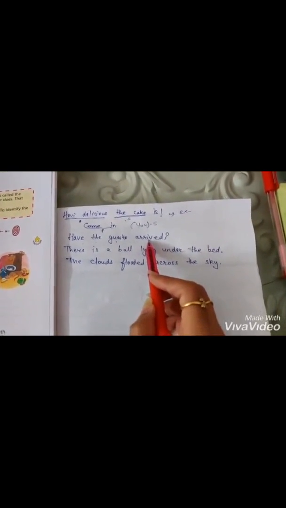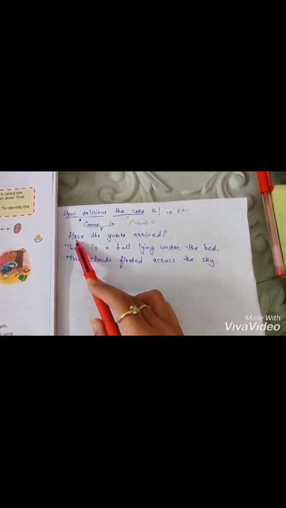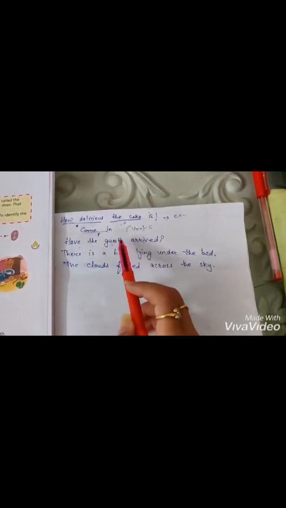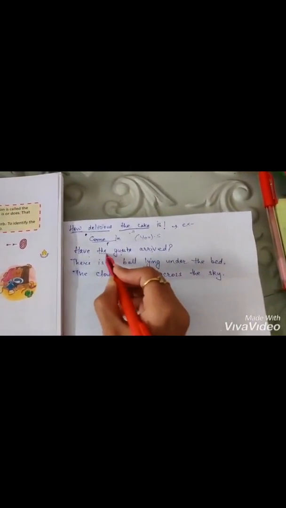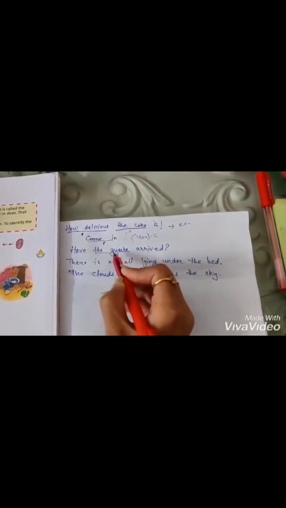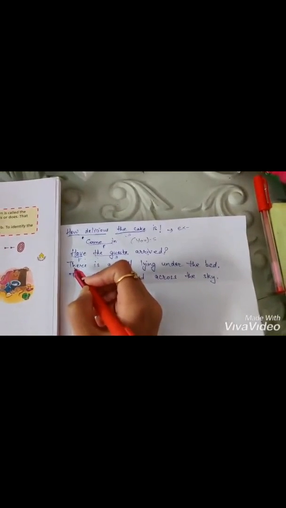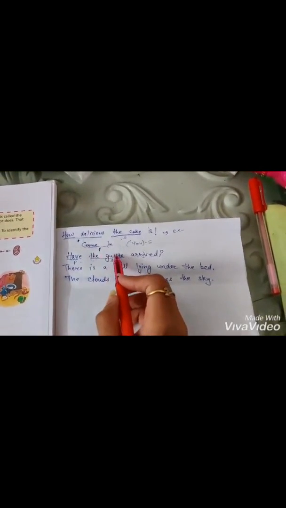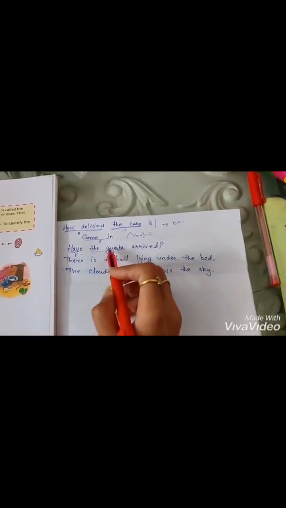It is an interrogative sentence. Have is a helping verb. Who arrived? The guests. So the guests is the subject and have is the predicate, because I told you that the subject will always come after the helping verb.